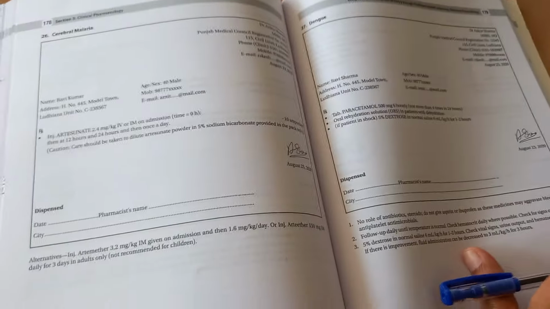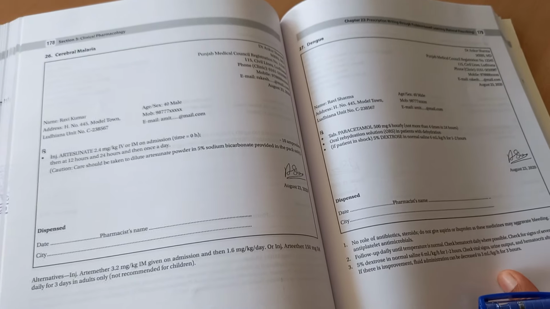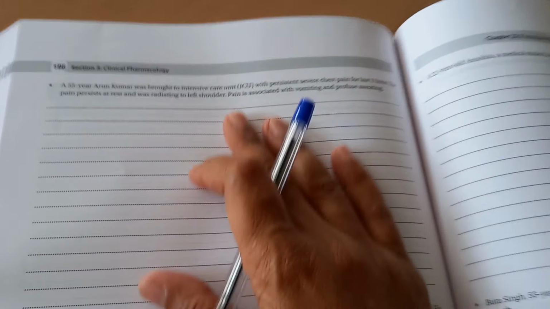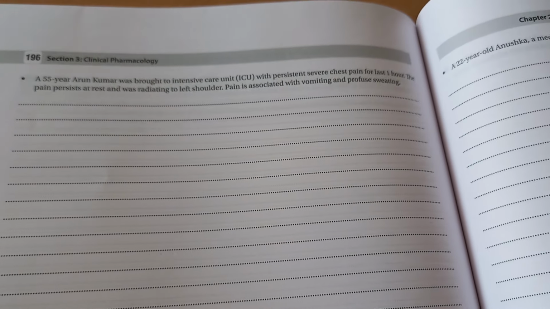So basically this is how you will write a prescription, guys. This is very important. Basically in countries like America, etc., without a prescription they will not give drugs. In India you can still buy a lot of drugs by asking the pharmacist, but it doesn't work like that there. Okay, then there are some case studies here.